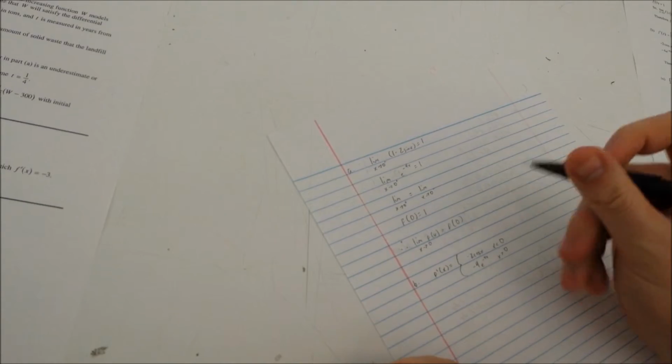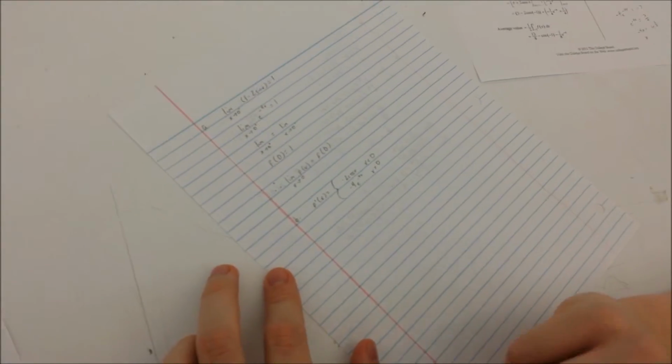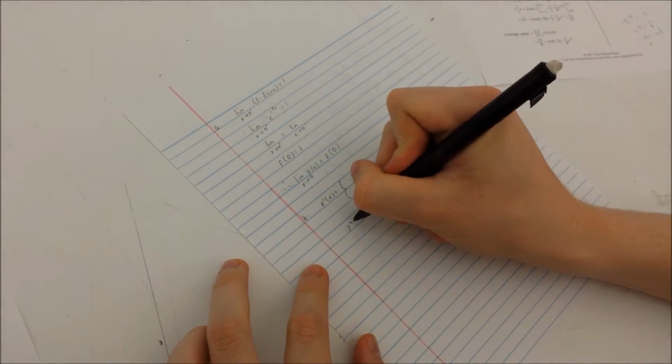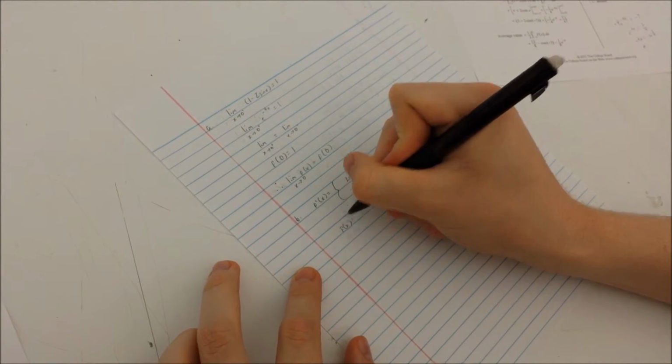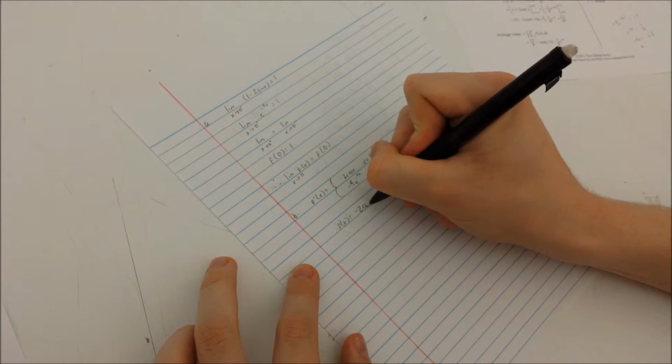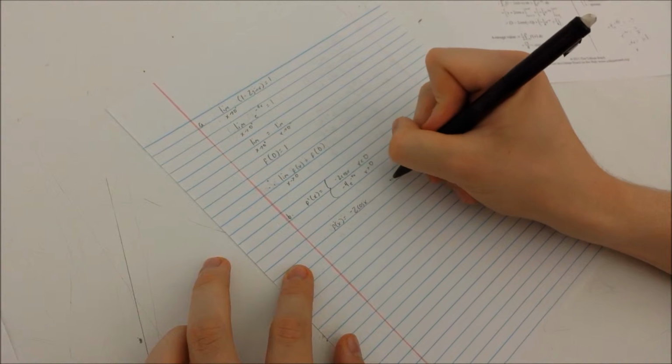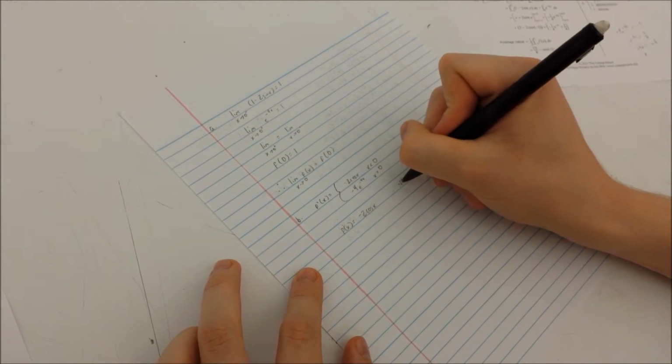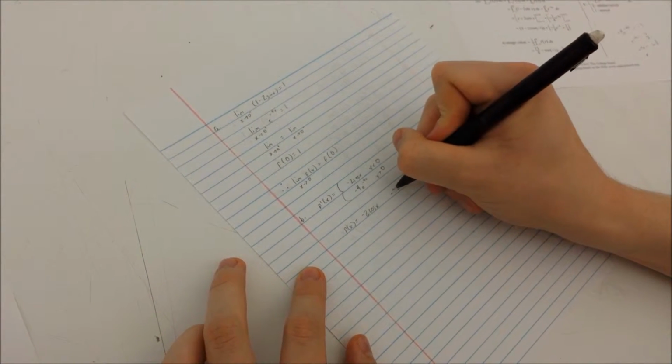For the part of the piecewise function where x is less than 0, f prime of x equals negative 2 cosine of x, which has a range from negative 2 to 2, and it never equals negative 3 in that range.